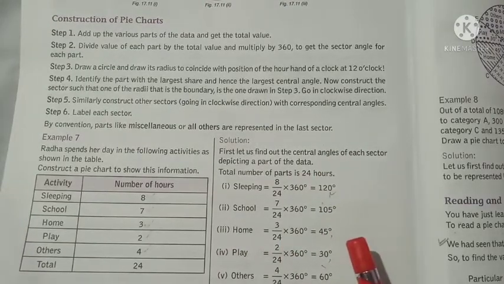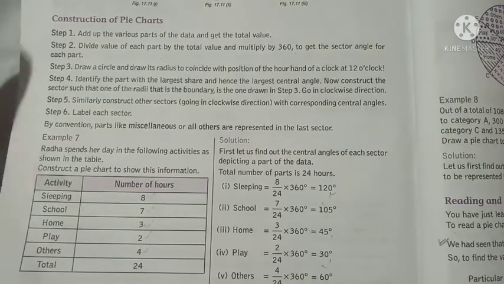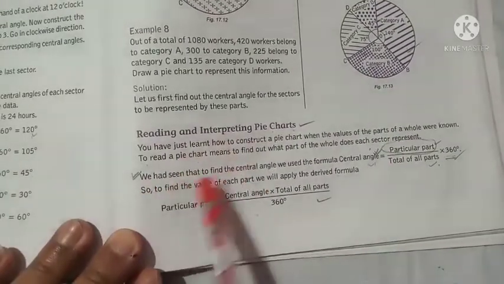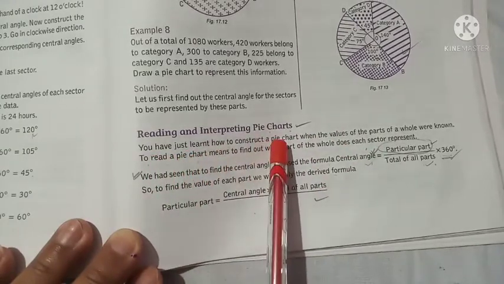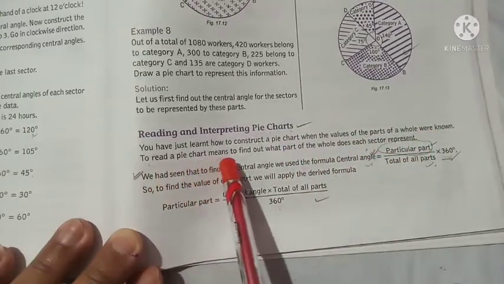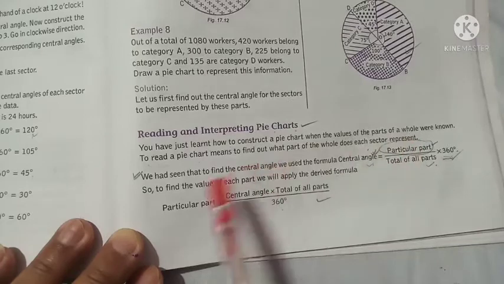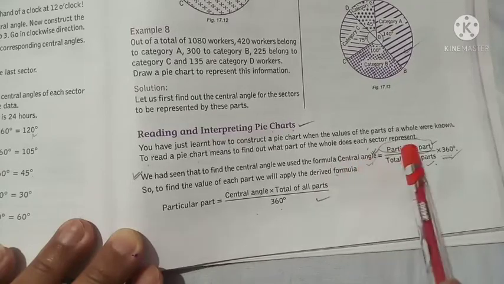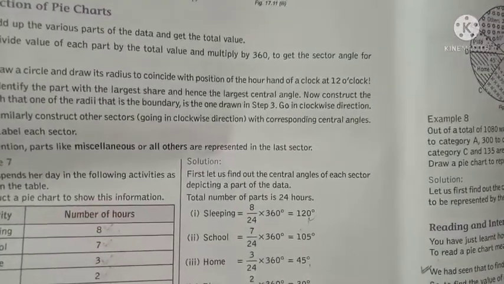After finding the central angle, we have to draw the pie chart. So this is a formula that we have to learn, how to find the central angle. We have just learned how to construct a pie chart when the values of the parts of the whole were known. To read the pie chart means to find out what part of the whole each sector represents. To find a central value, we use the formula for the central angle. The particular part is the value of the part. This one is the data. Okay.